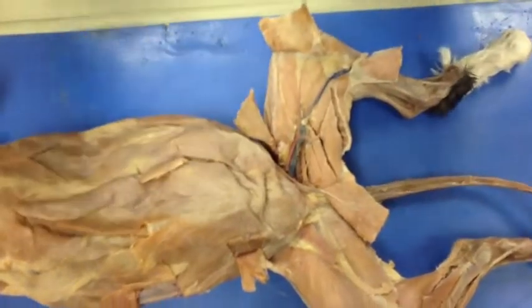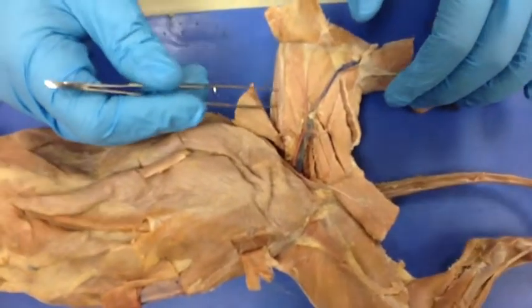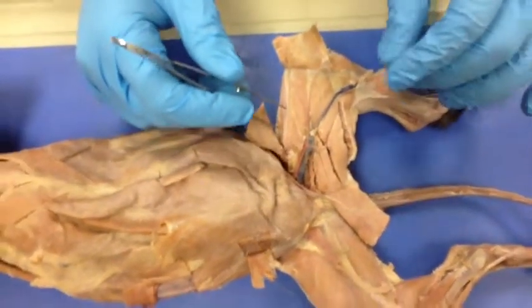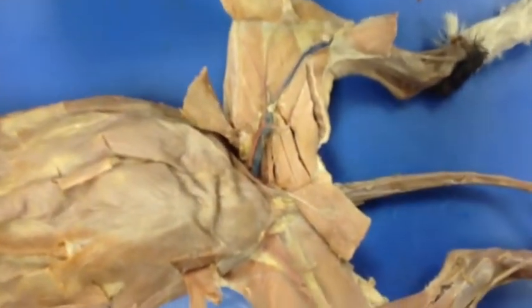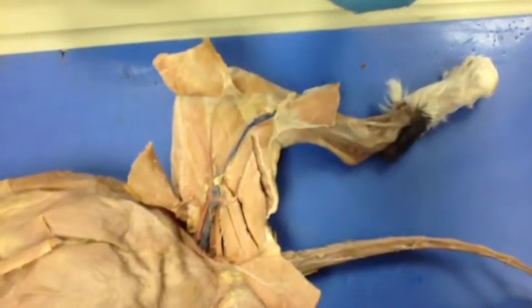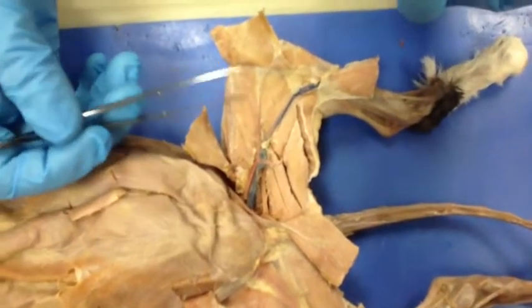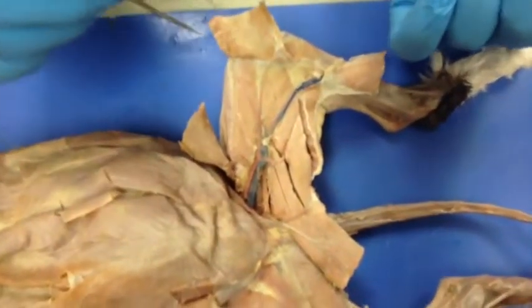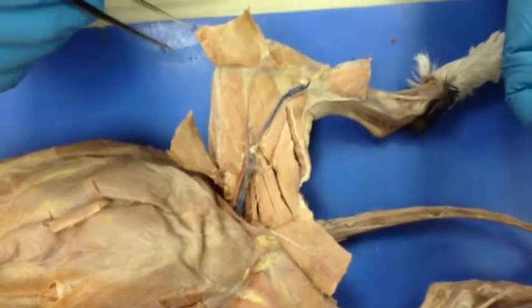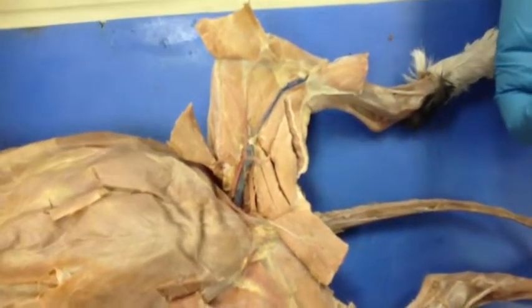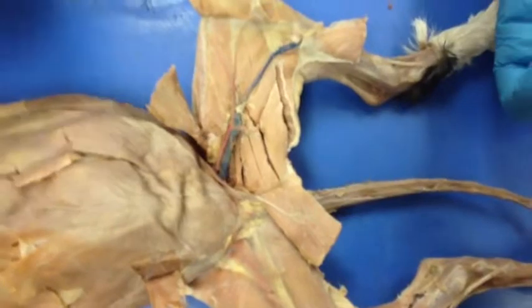And then we have the vastus lateralis, which is right in the middle of those two. And it extends the leg. The insertion is the tibia, and the origin is the femur. Next we have the vastus medialis, which is right here. The function is it extends the leg. The insertion is the tibia, and the origin is the femur.